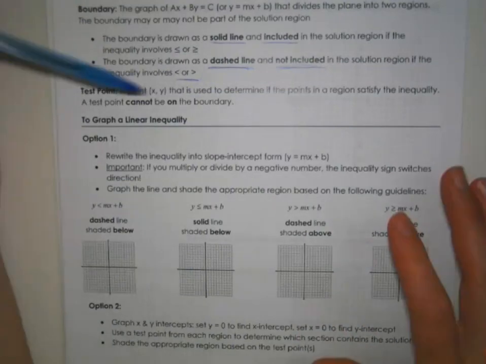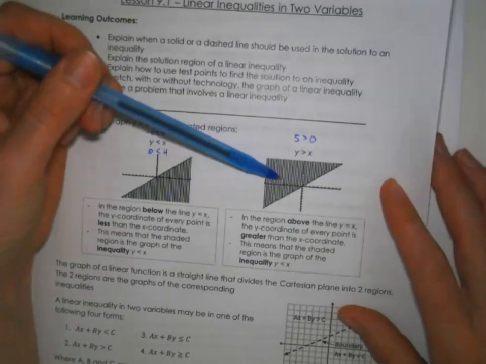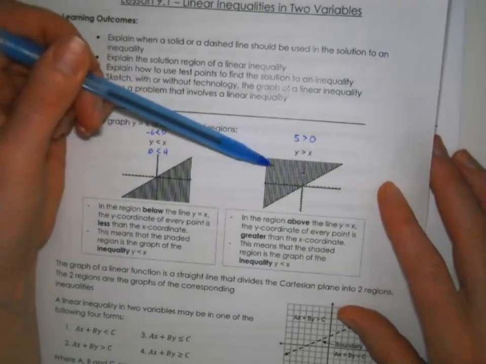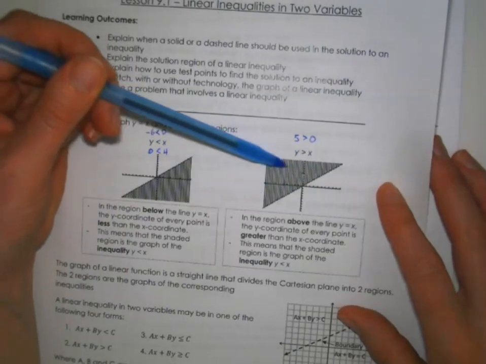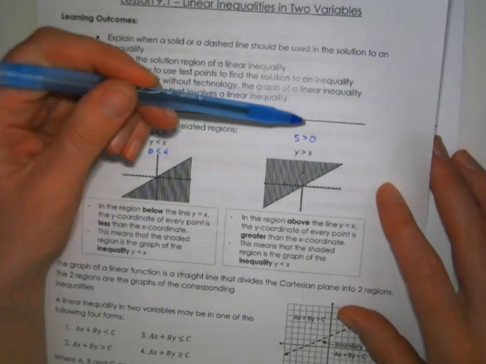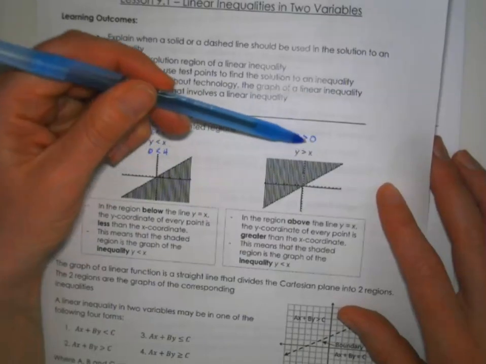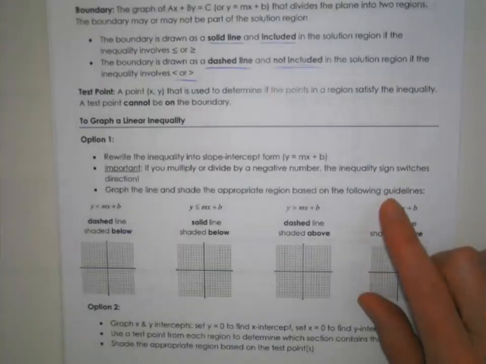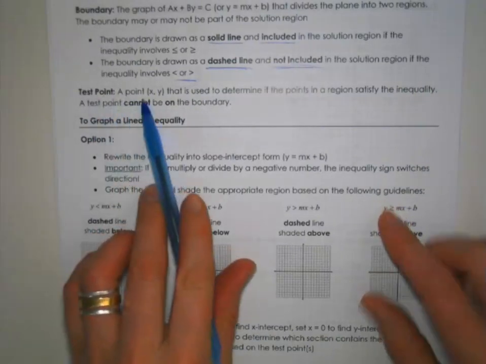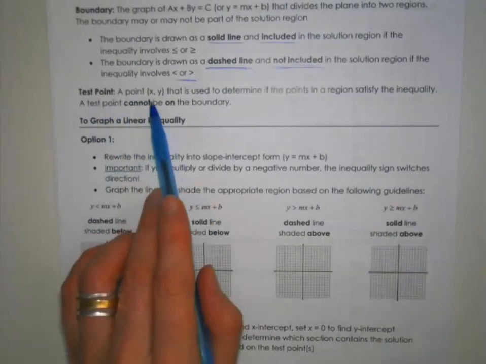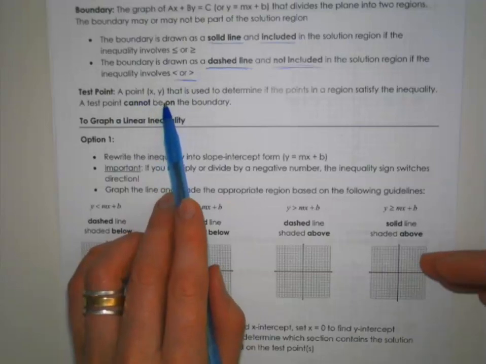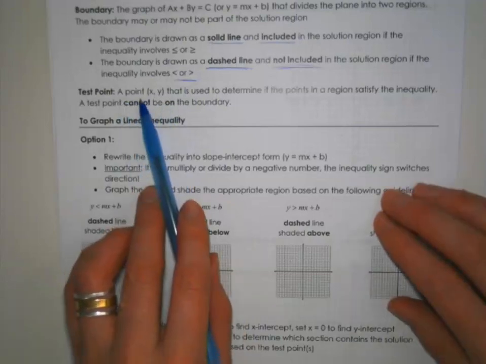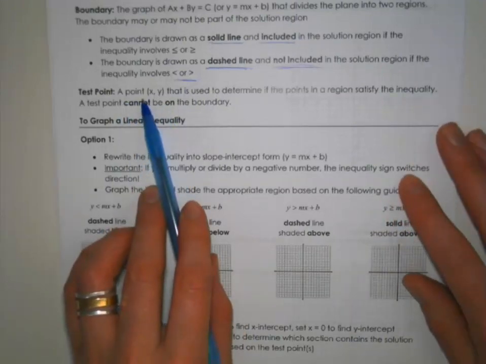Lastly, one of the things that we want to do, and what we were actually doing on the previous page, is pick points in what we saw as the shaded area or the solution region, plug a point in, and see if it matches what we're expecting based on our inequality. That's called a test point. It's where you pick any point within either the shaded region or the non-shaded region to determine whether or not it satisfies the inequality.